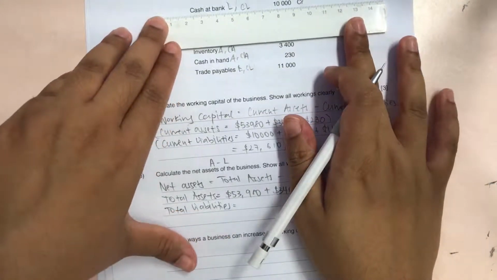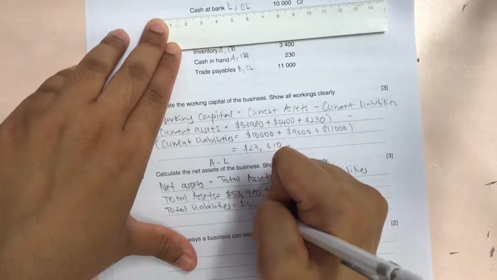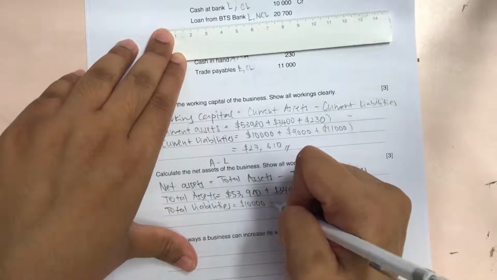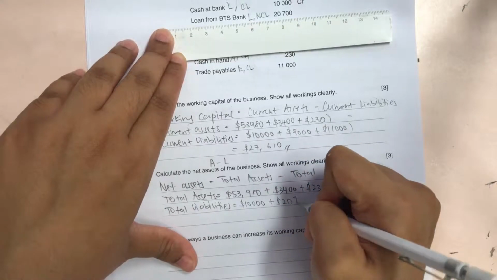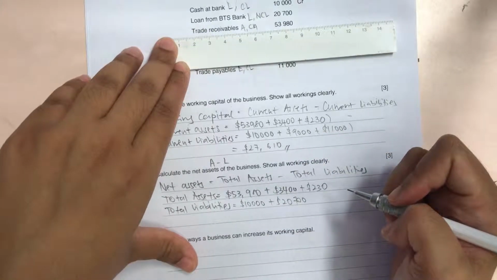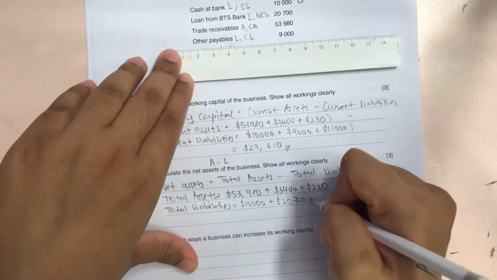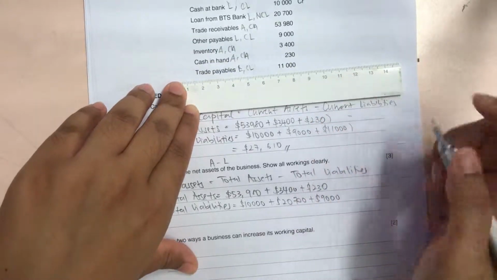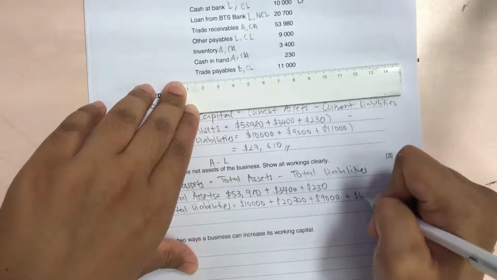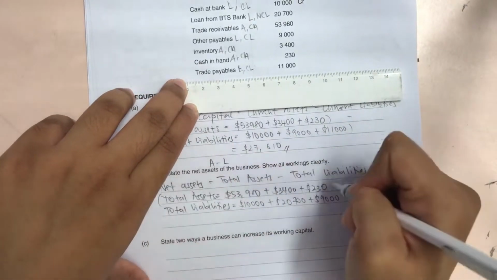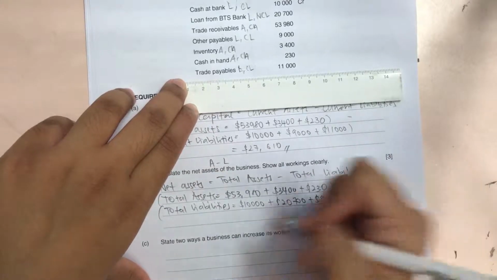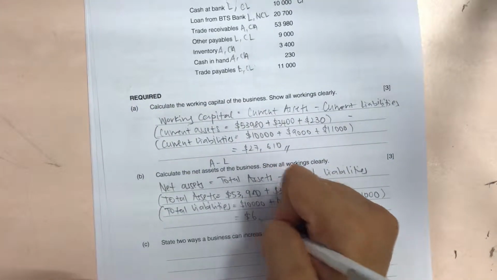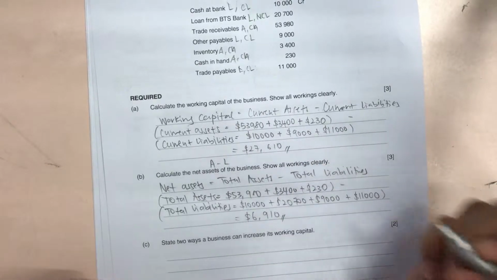In this case, you have your bank overdraft, $10,000. You also have your loan now, so plus 20,700. Plus $9,000, and the last one plus $11,000. And this would give you $6,910.